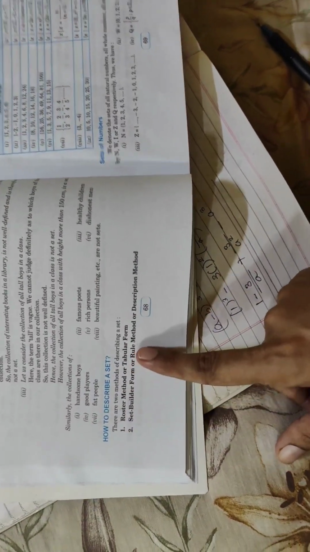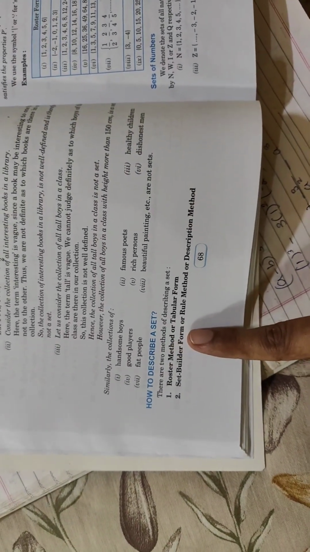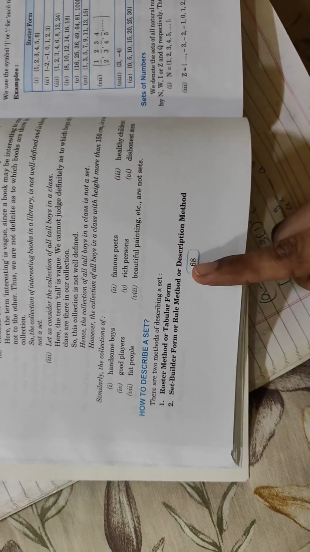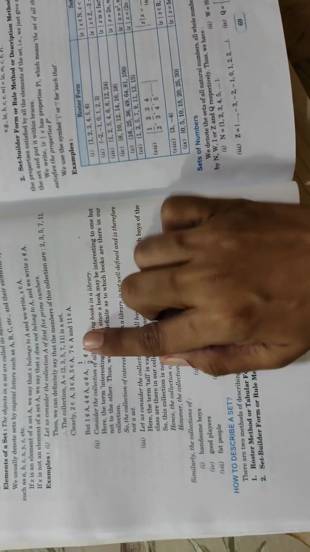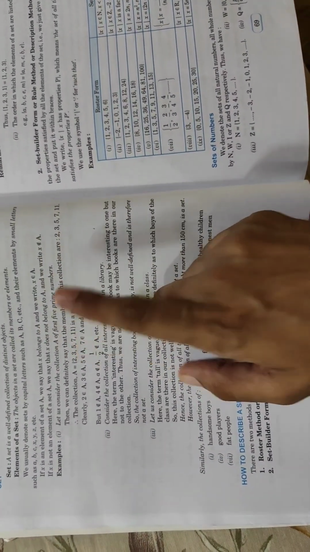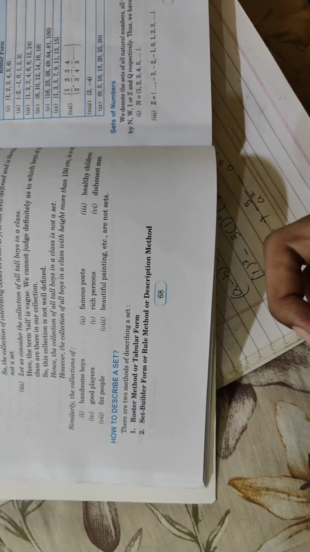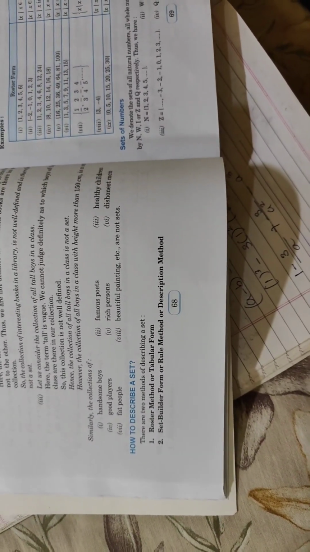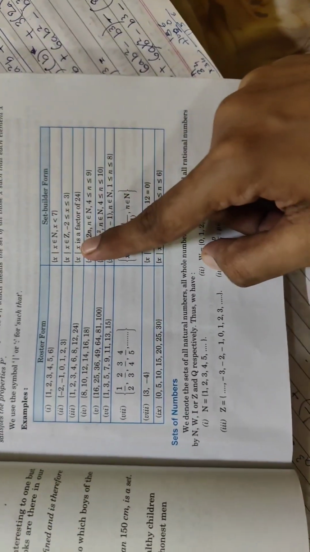Now, how to describe a set? There are 2 methods to describe a set. First is the roster method or tabular form. Second is the set builder form, or rule method, or description method. This is a descriptive method, where we have to write a description about the set. It is also called set builder form, which means you have to build a set and write it like this.